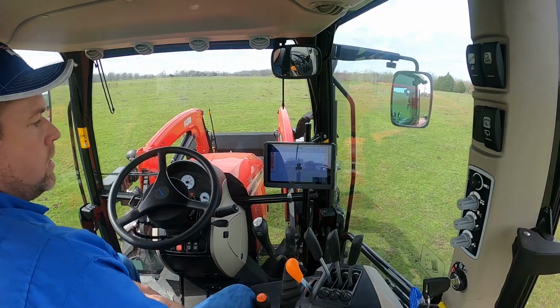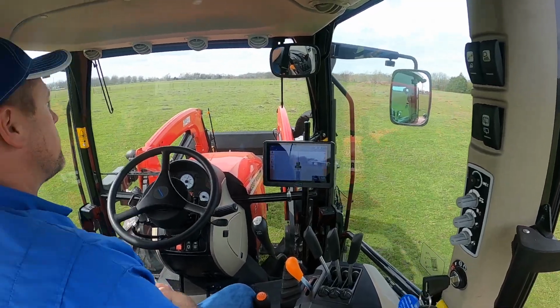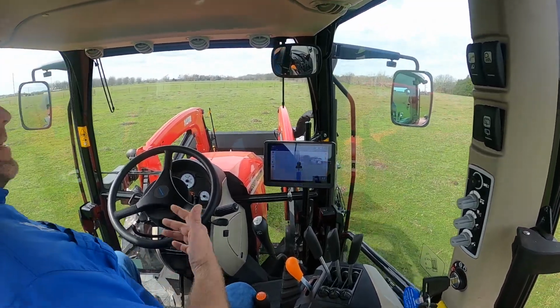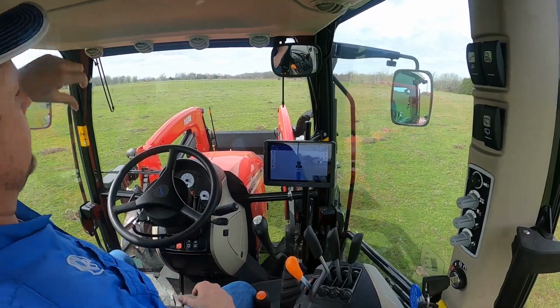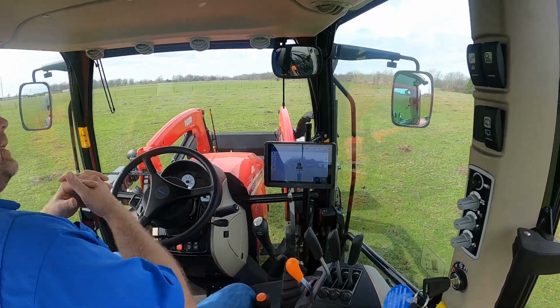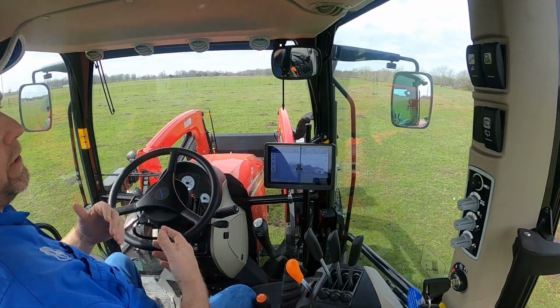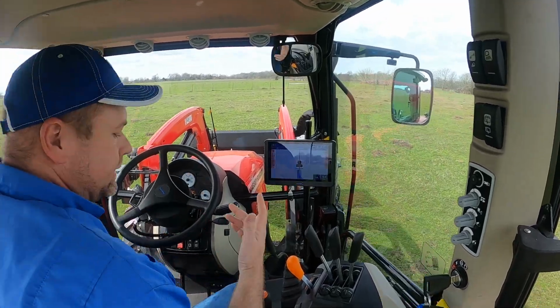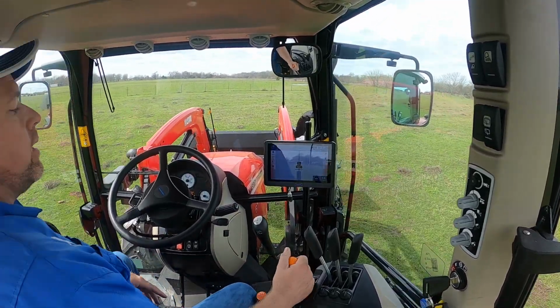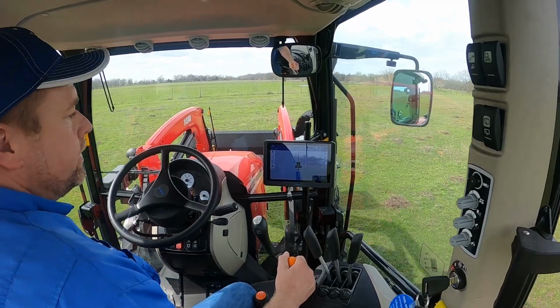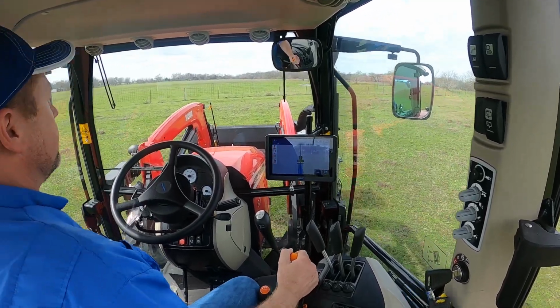So obviously with auto steer, and I'm talking to probably a lot of folks who maybe don't currently have auto steer, it allows you to do other things. Focus on your sprayer, focus on where you're going, focus on your planter, whatever you're pulling. It's going to allow you to focus on that implement.